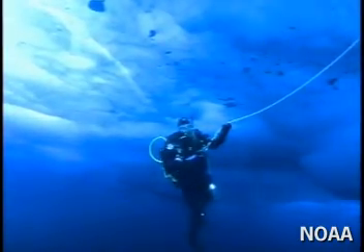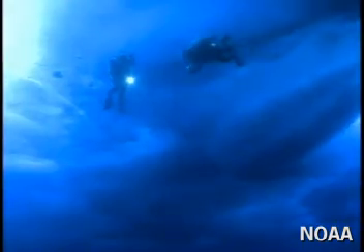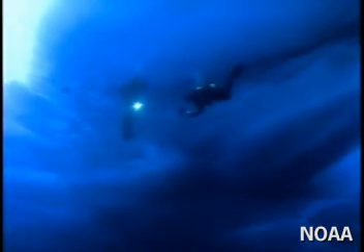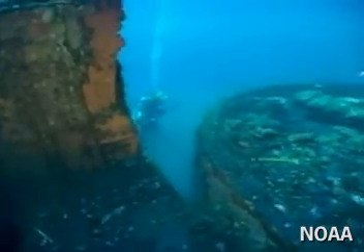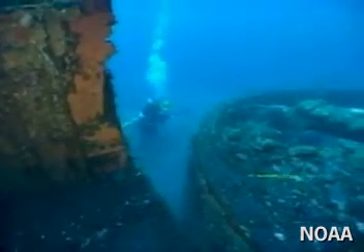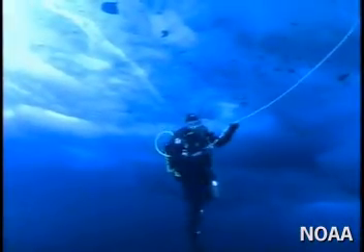Water exerts great pressure on divers, and gases, especially nitrogen, become dissolved in the blood. If the diver ascends to the surface too fast, the high nitrogen vapor pressure causes bubbles to form in the bloodstream. The resulting medical condition, known as the bends, is potentially deadly.